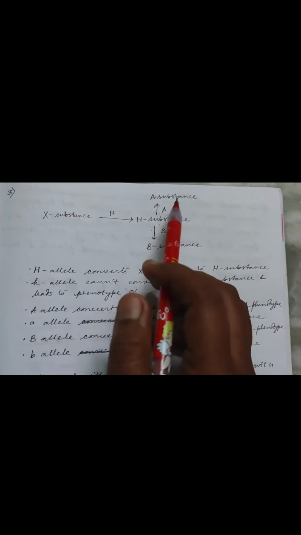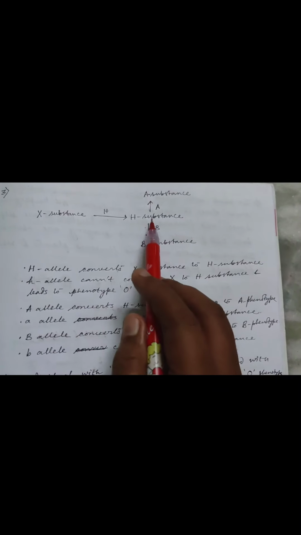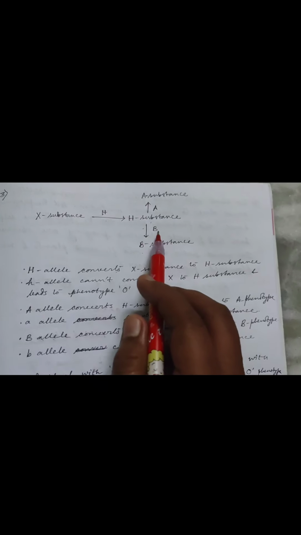Now coming to the third question, a very easy yet very interesting question to answer. See here, X substance is getting converted into H substance by the dominant allele of gene H. Then H substance can be converted to A substance by the dominant allele of the A gene, and to B substance by the dominant allele of the B gene.